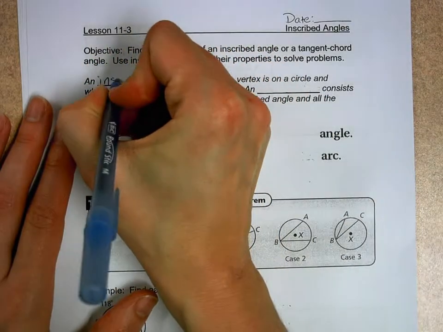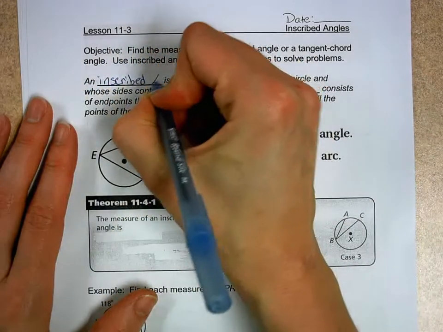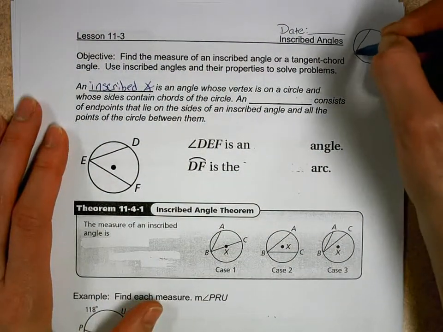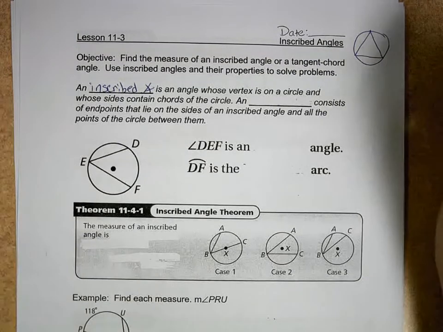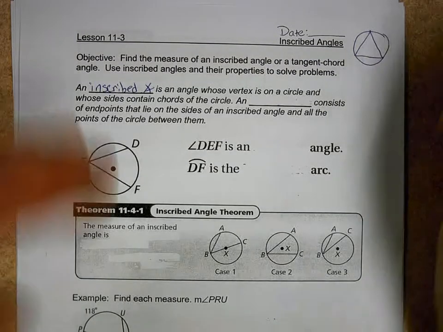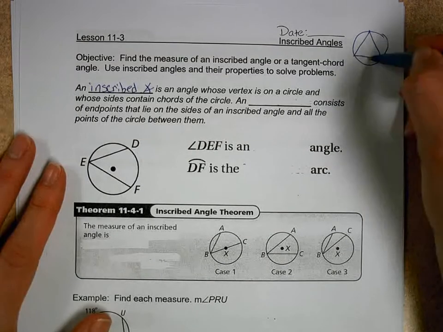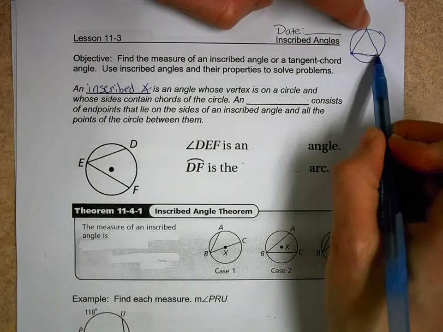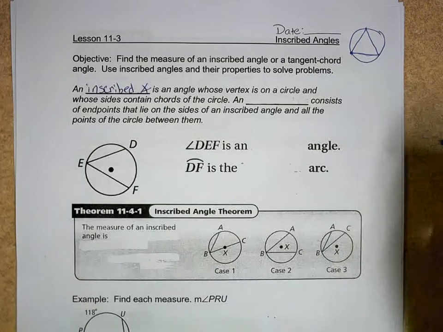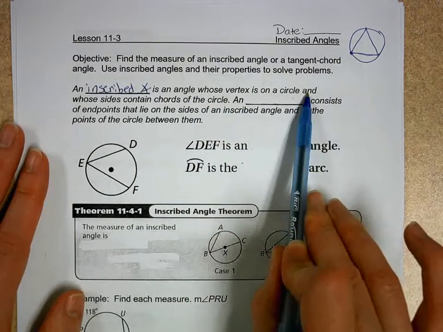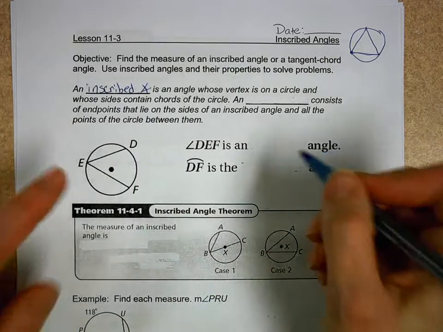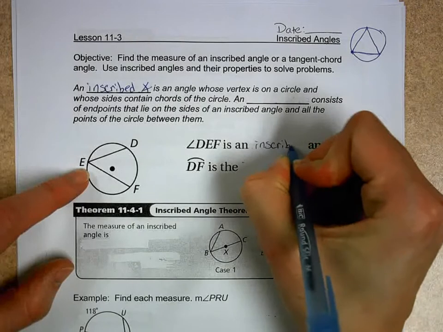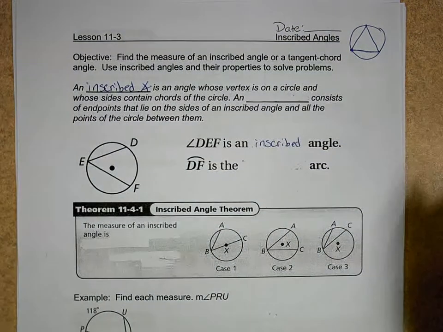The first is called an inscribed angle. Now I want you to think about this. I'm going to draw it off to the side. When I had an inscribed polygon, where is the vertex of each corner of that polygon? It's on the circle. Well, that's actually each one of those, because an inscribed angle's vertex is on the circle and its two sides are made up of chords. So an inscribed angle is just that: an angle whose vertex is on a circle and whose sides contain chords. So down here in this diagram, we know angle DEF is an inscribed angle.